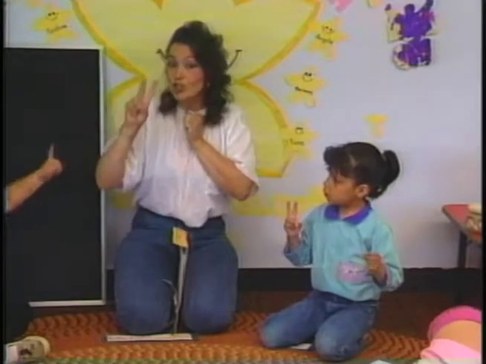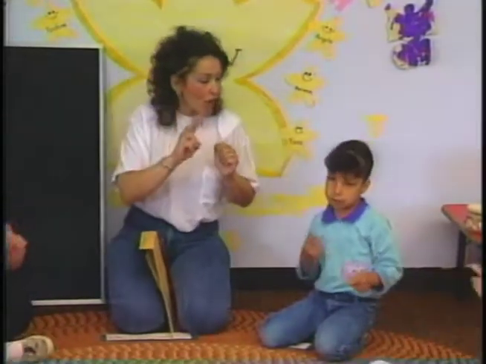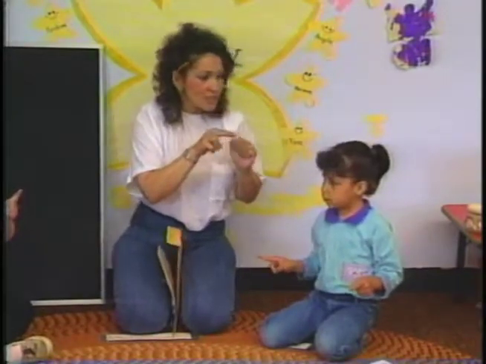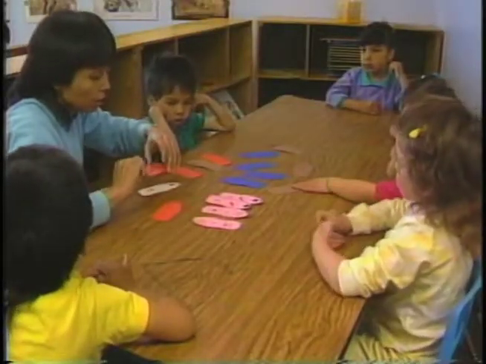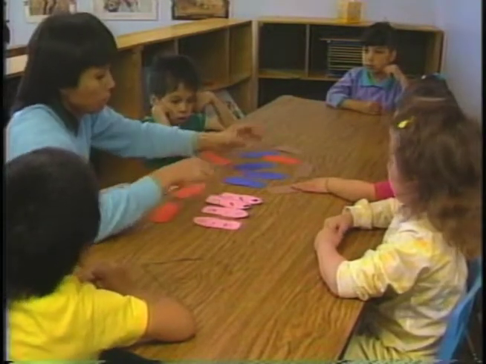Children's social competence, self-esteem, and confidence can be enhanced in programs reflecting their cultural identity. Also, the inclusion of families and the community will acknowledge and reinforce their important roles in the educational process.